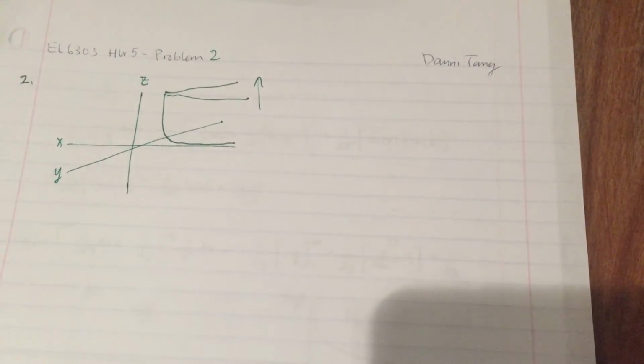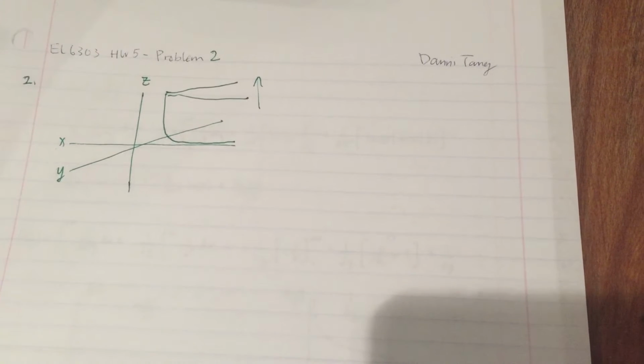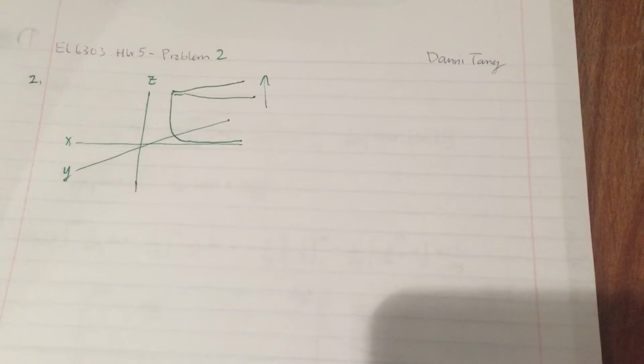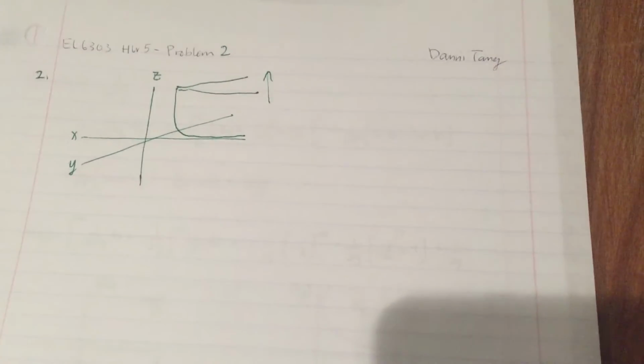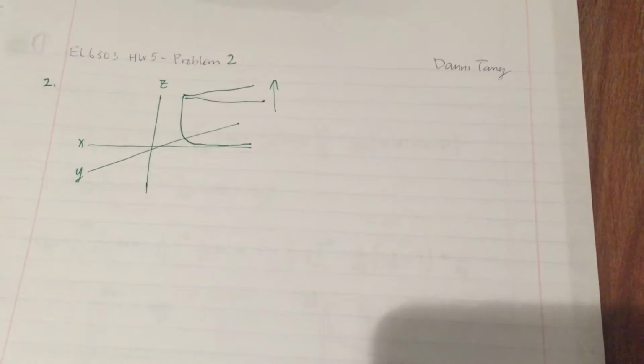Alright, so for part 2, it says find a, so that f of x and y is a valid joint density function. All you do is do the integral and set it equal to 1 and find a.